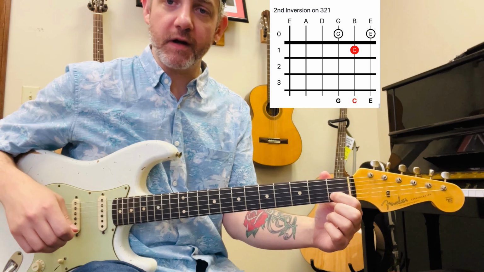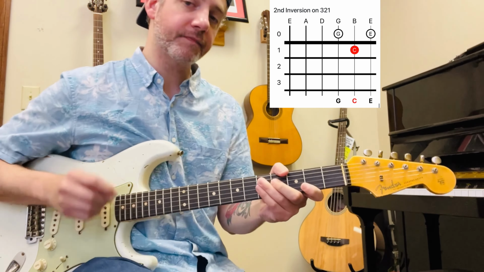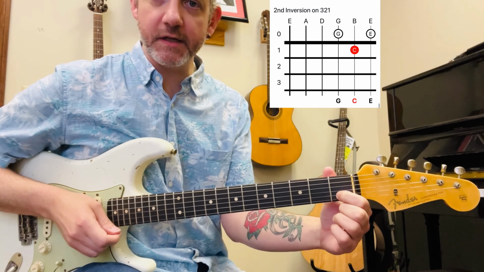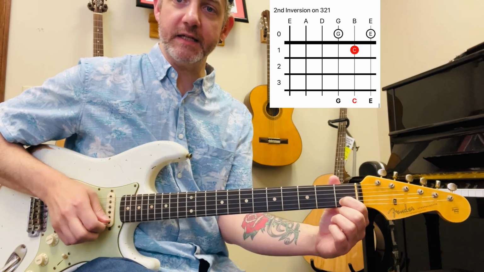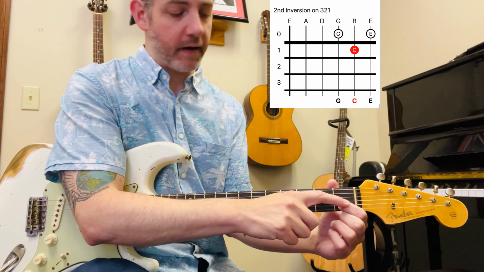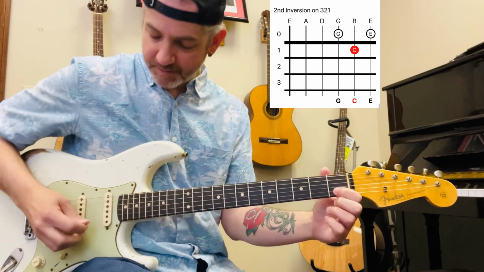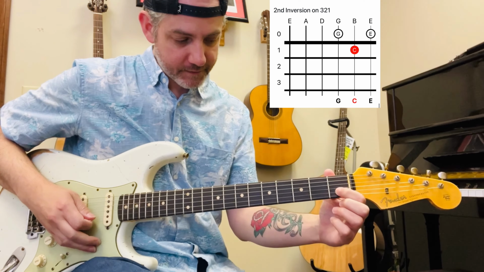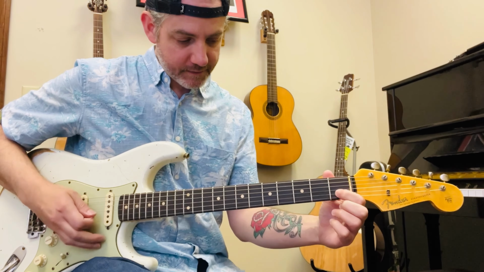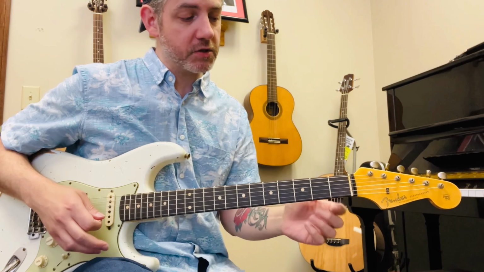Let's now continue. How are we going to play? Let's do it. So you've got your little C chord here, spelled G, C, E. We're going to transfer the C from string 2, fret 1, and put it on string 3, fret 5. Listen. Same pitch, slightly different timbre or color to the note because it's on a different string. Same pitch.